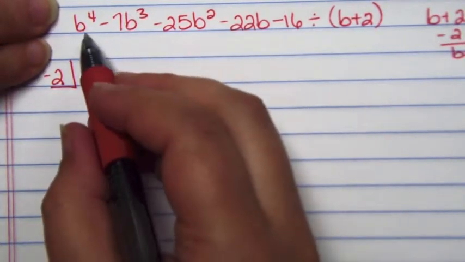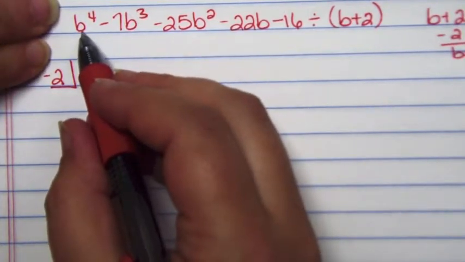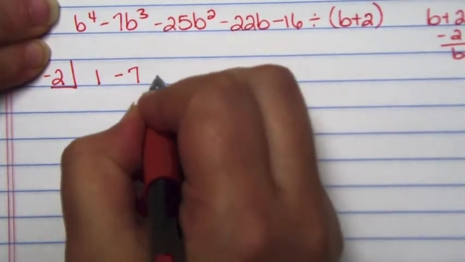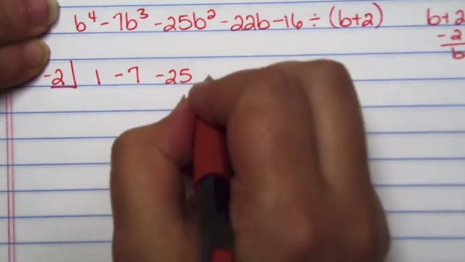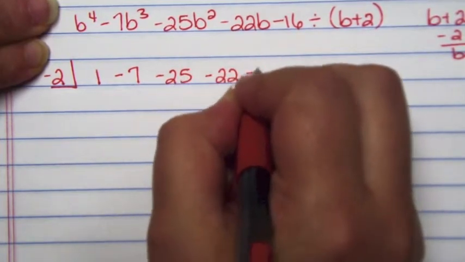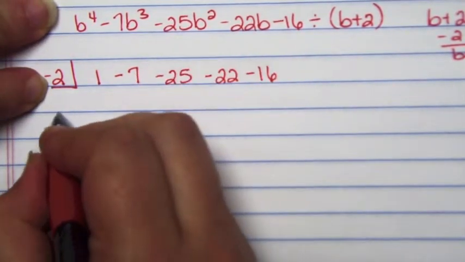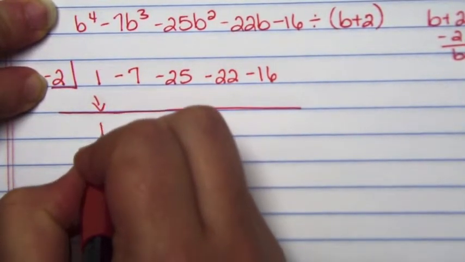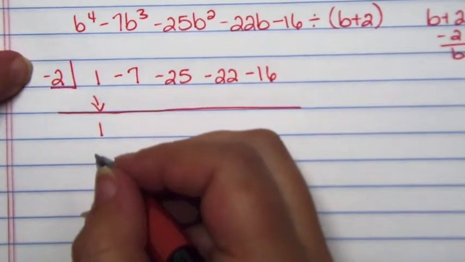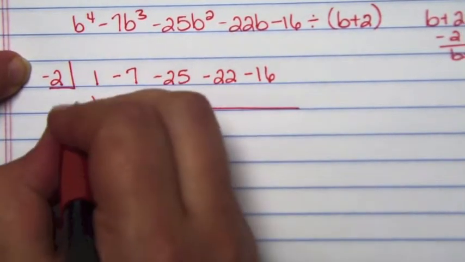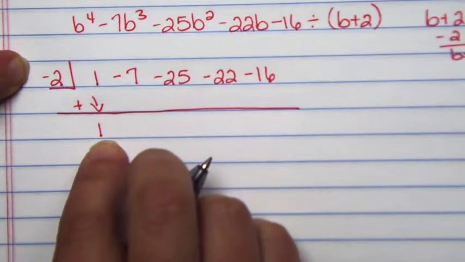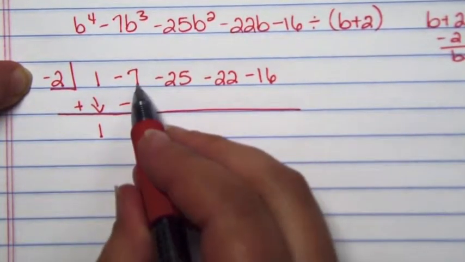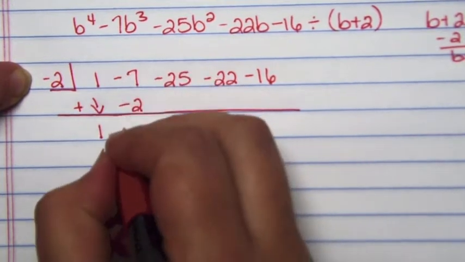Now we're going to take the variables out of this problem. We're just going to use the coefficients. That's an understood 1, -7, -25, -22, and -16. Skip a line and draw a line. And then we bring our first term down. So we're going to multiply by what's in the box, and then we're going to add coming down. So 1 times -2 is -2. -7 plus -2 is -9.